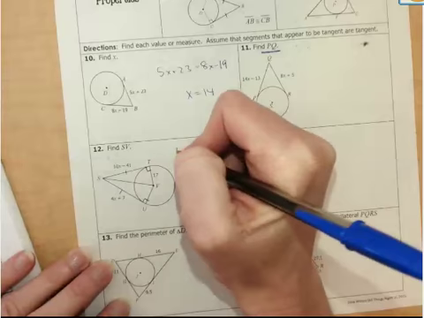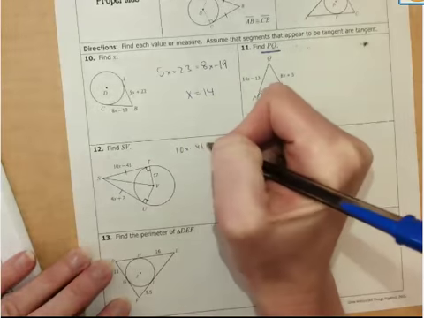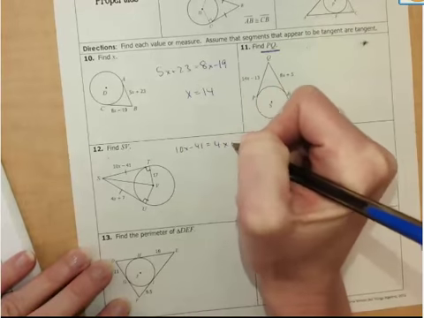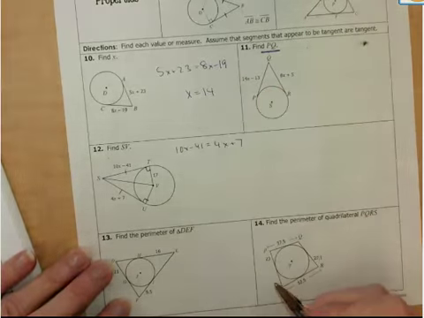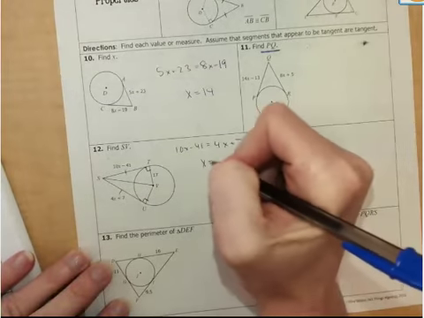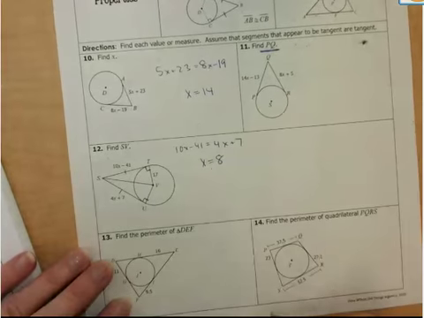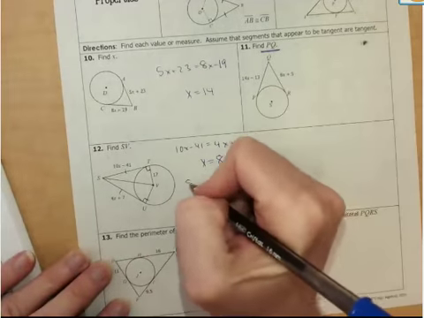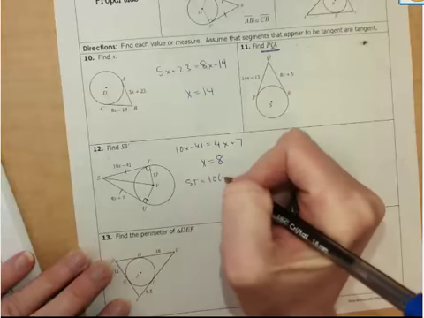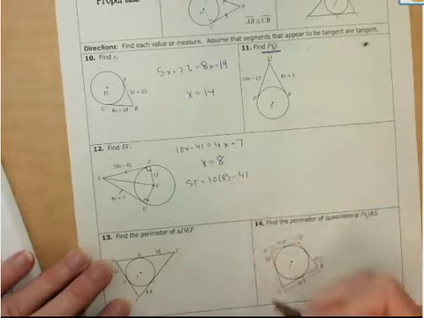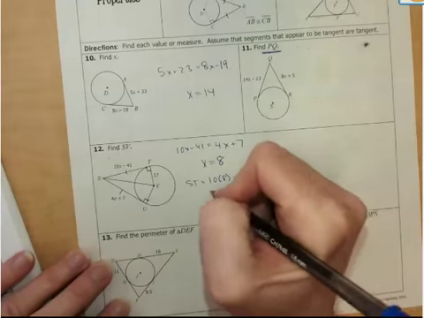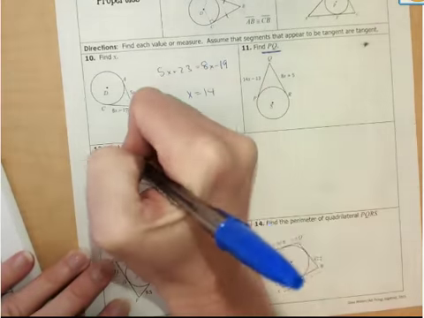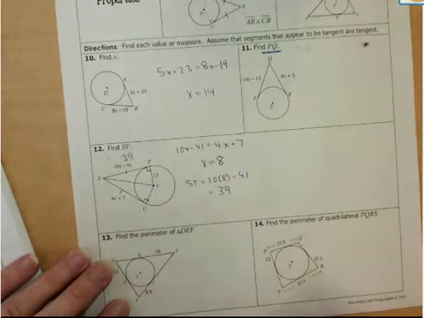So I'm going to set 10x minus 41 equal to 4x plus 7. I solve for x, and x is equal to 8. So now I'm going to plug this 8 back in to figure out what ST is. So ST is equal to 10 times 8 minus 41. That ends up being 39. So now I know this value here is 39.